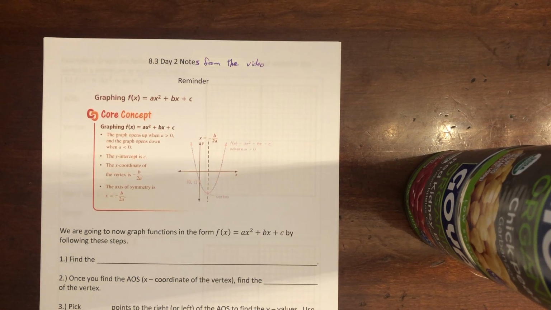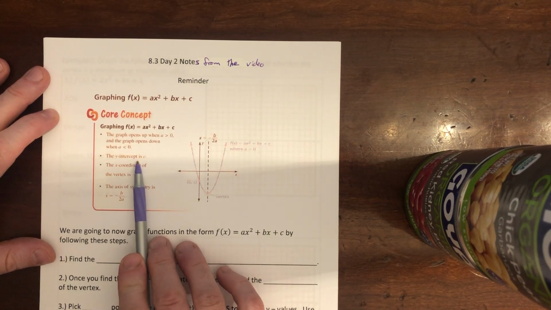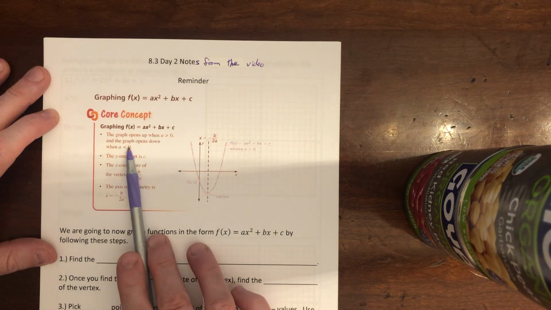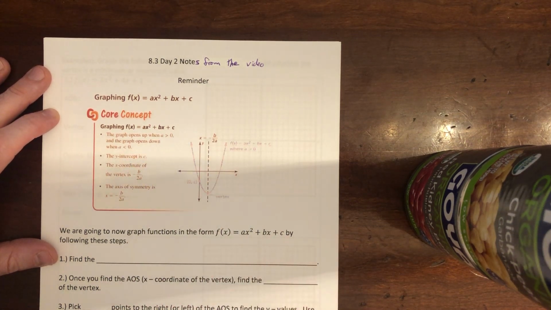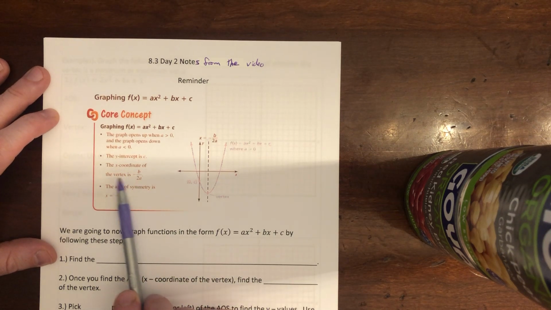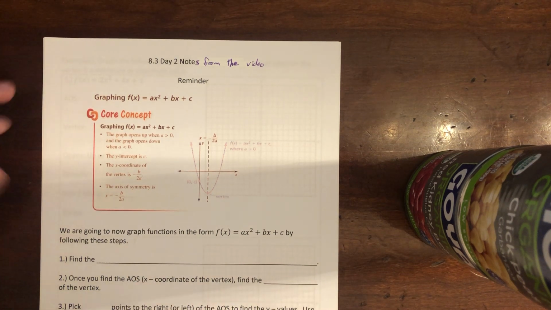Here, we're going to continue the notes from yesterday about graphing functions in the form f of x equals ax squared plus bx plus c. As you can see at the top here, it's the same core concept we went through yesterday, but I just want to remind you. Remember, the y-intercept is our c value. If a is greater than 0, it opens up. If it's less than 0, it opens down like a frown. The x-coordinate of the vertex is negative b over 2a, and the axis of symmetry is x equals negative b over 2a as well.